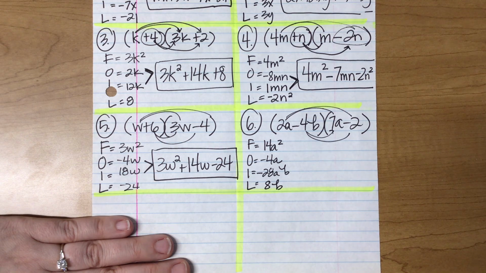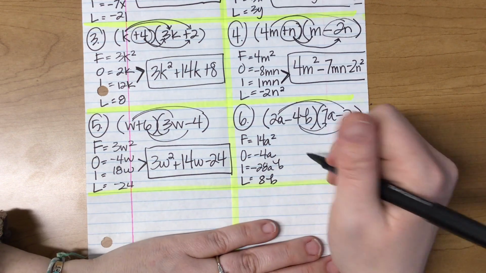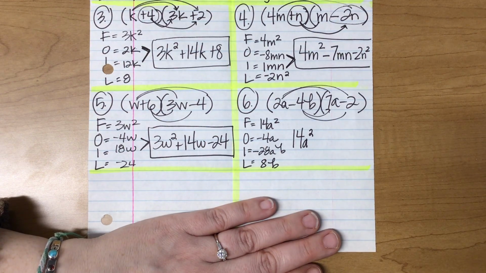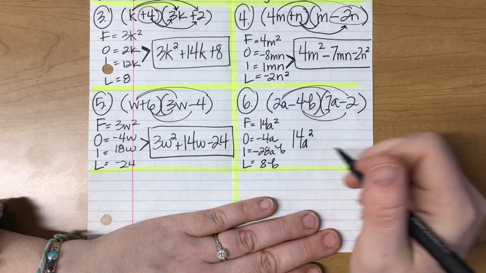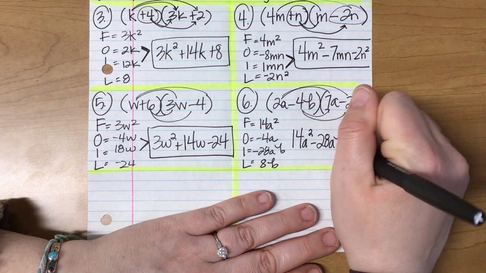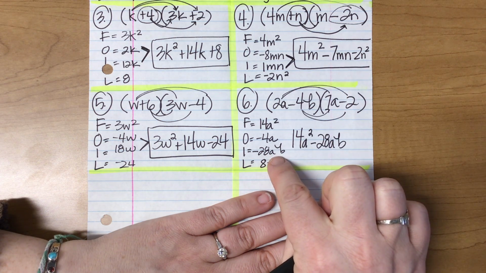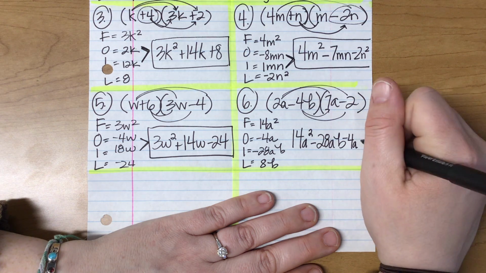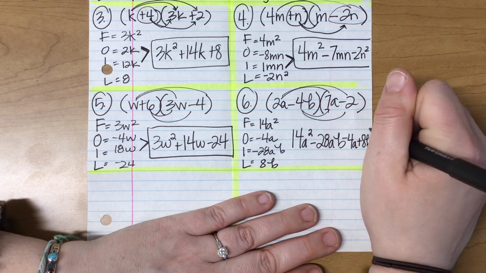Yes? And then 14a squared comes first. What comes next? Negative 28ab. It has a degree of 2. Minus 4a. Plus 8b.